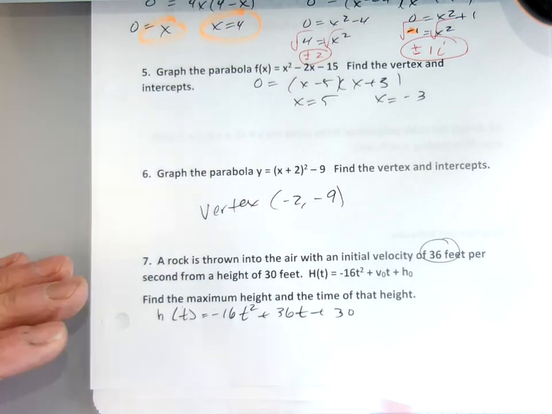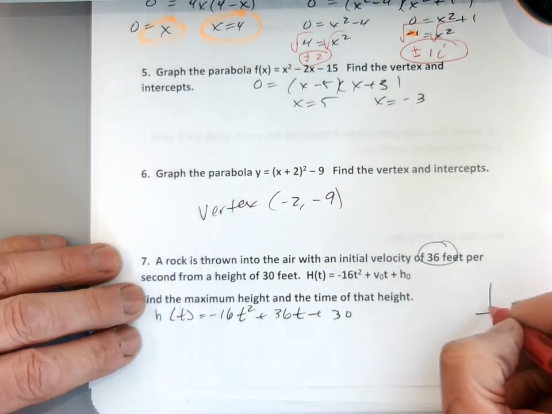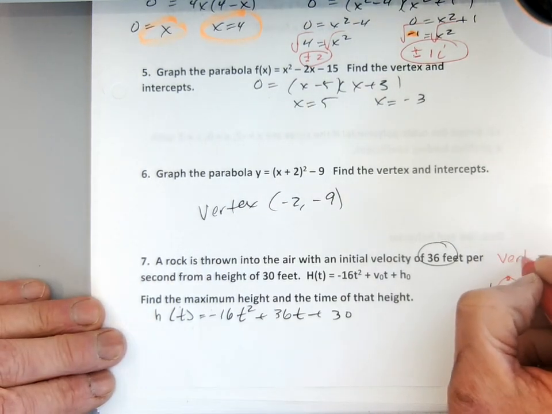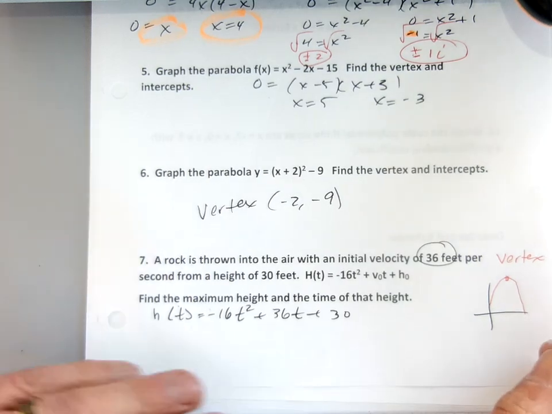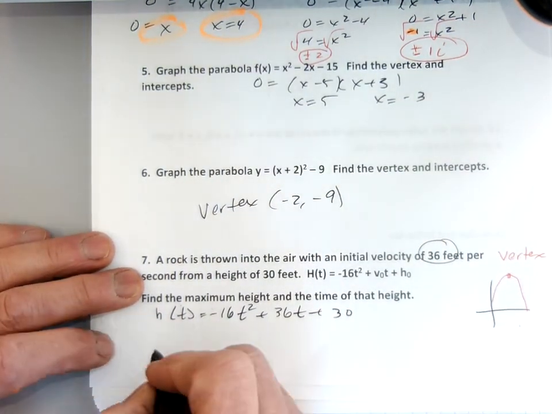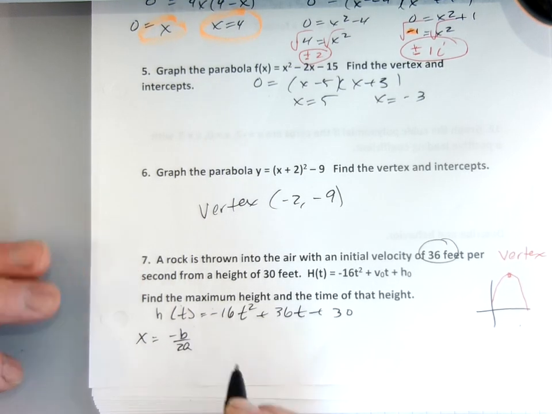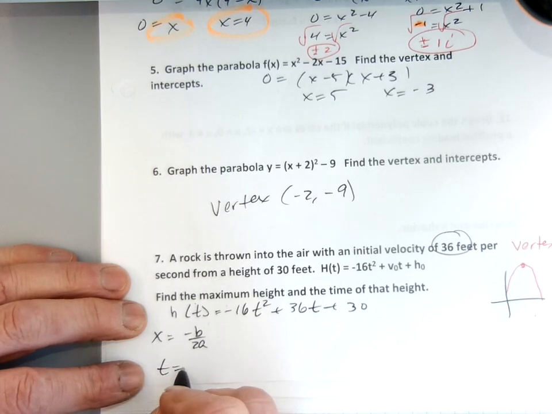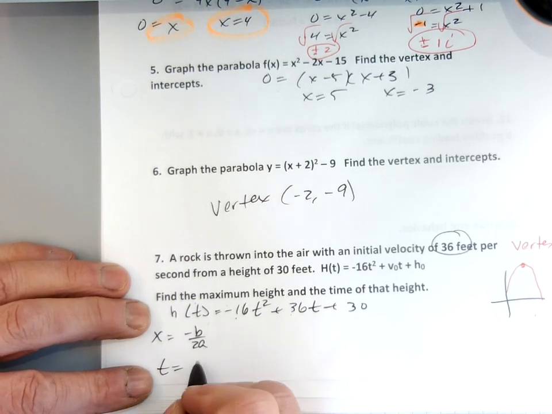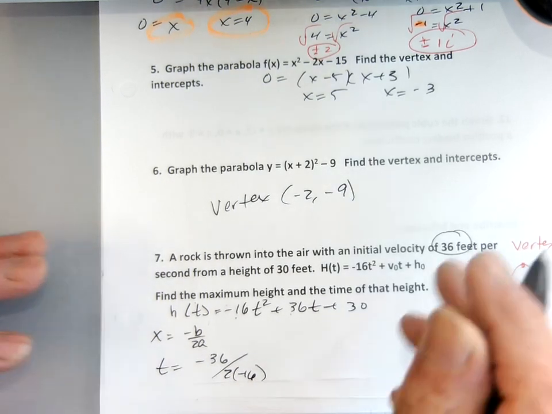Okay, now I know that the graph looks something like this. It's going to go up and hit. So this top point is the vertex. And since it's in standard form, we're going to use that -b over 2a, okay? So to get that x value, which is the time, x is going to equal your -b over 2a, which is really time in this case. So t is equal to, let's see, a, b, c. So it's going to be -36 over 2 times -16.